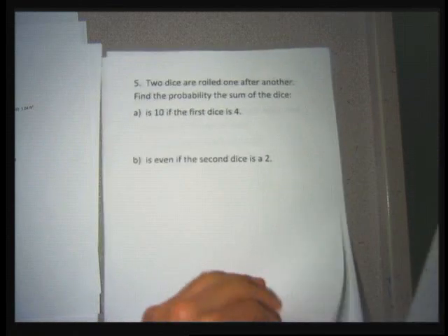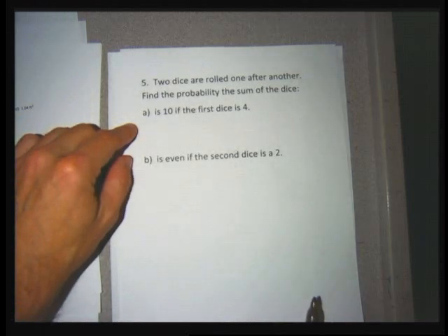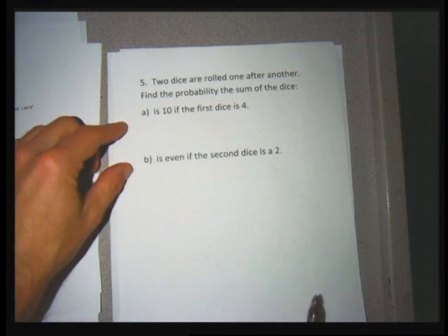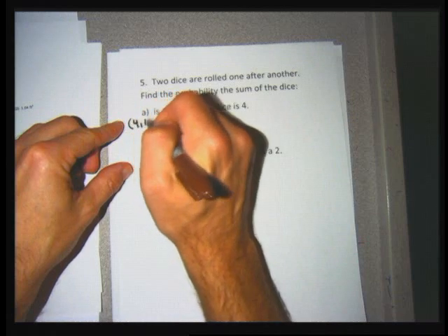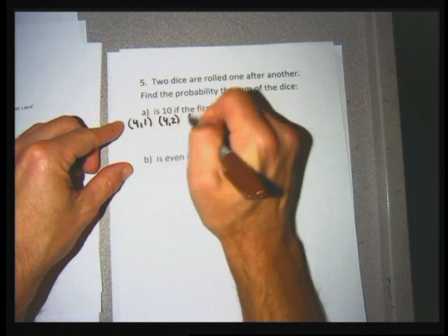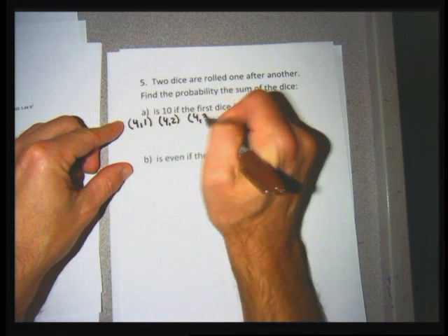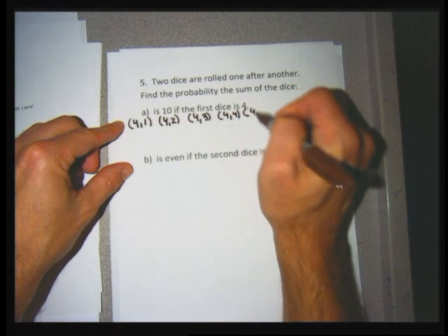For 5, both of these are conditional probabilities, and I need to only look at the portion of the sample space that fits. So I'm going to roll 2 dice. What's the probability that the sum of the dice is 10 if the first dice is 4? I need to look at the portion of the sample space that has the first dice of 4. So I'm just going to write down not the entire sample space, but the portion of the sample space that's appropriate for this particular scenario.